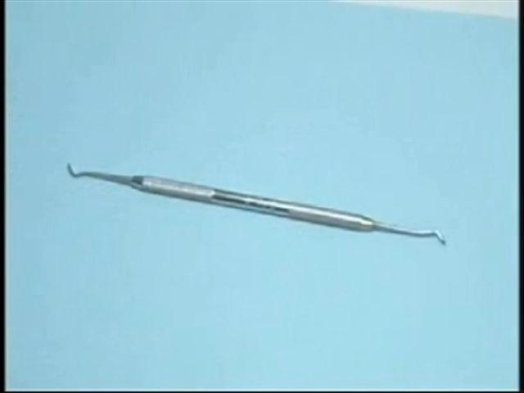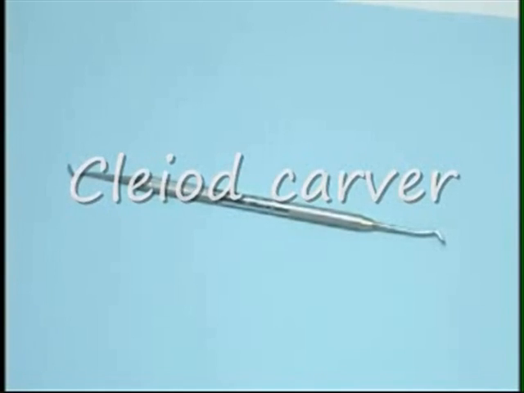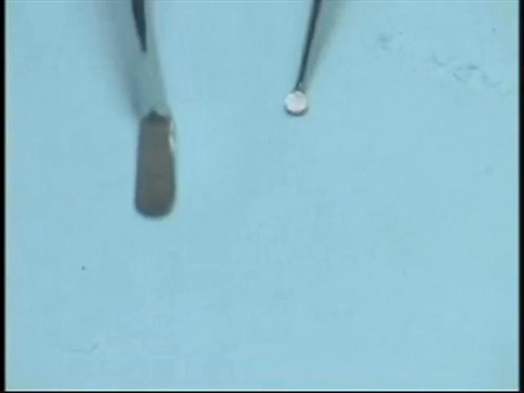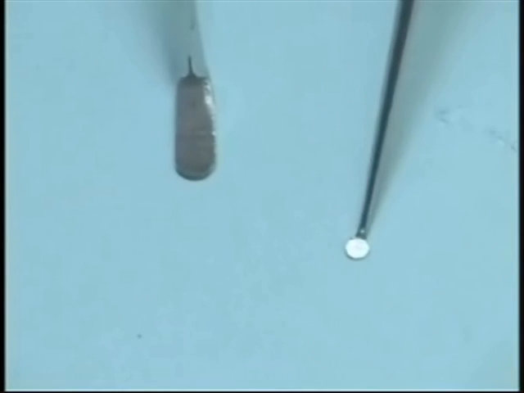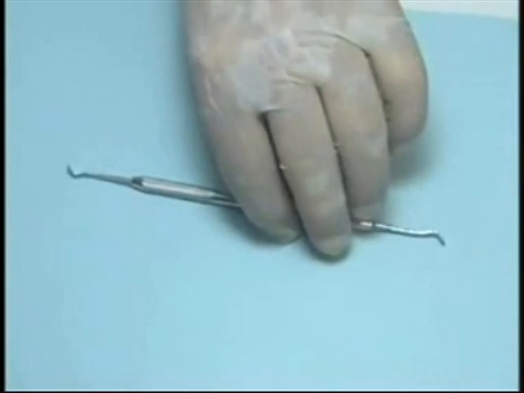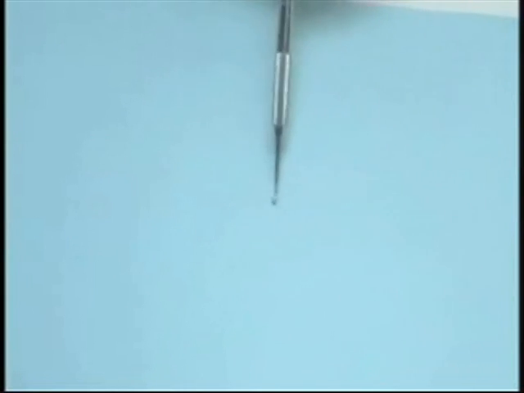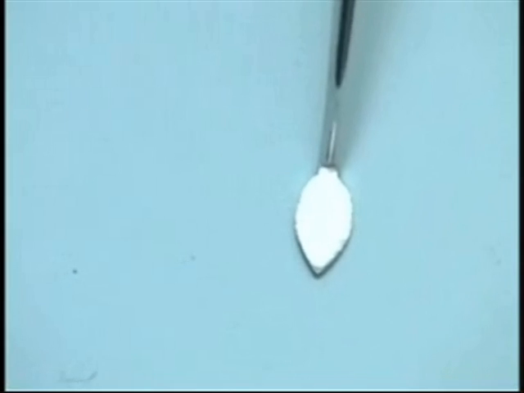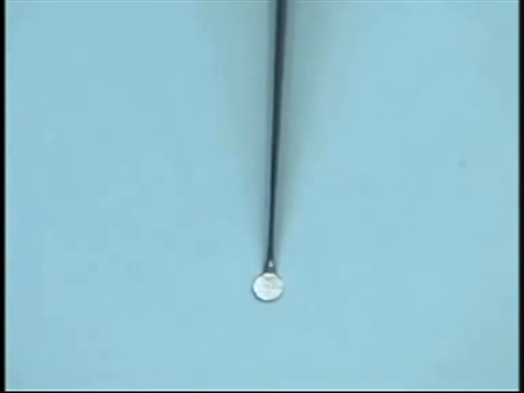The final member of the chisel family is the cleoid discoid. One end is claw-like, and the other end is disc-like, in that, instead of having a sharp edge, the edge is rounded. Previously, this instrument was used to remove carious lesions, but presently the cleoid discoid is used to carve and form the occlusal surface of amalgam restorations.